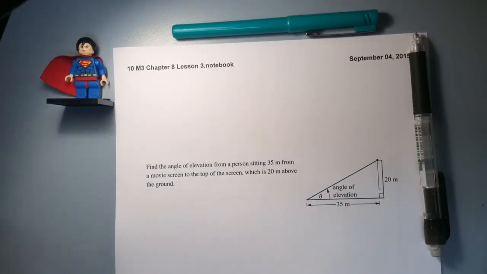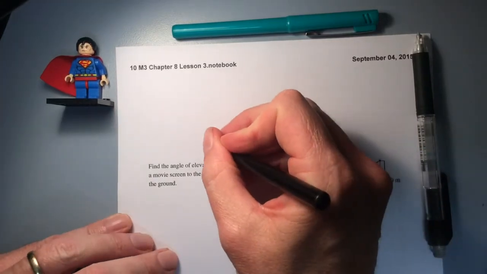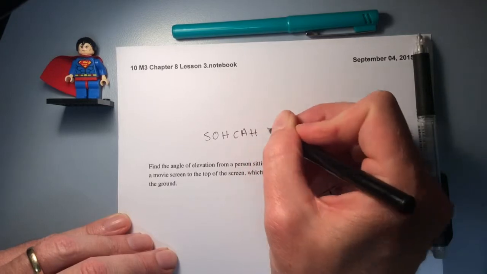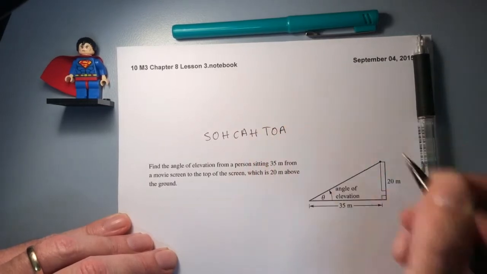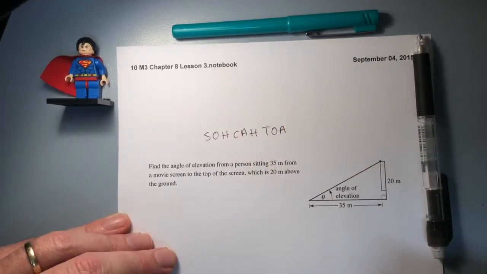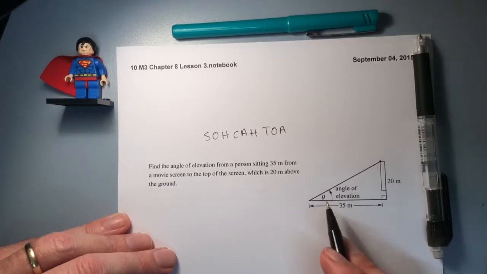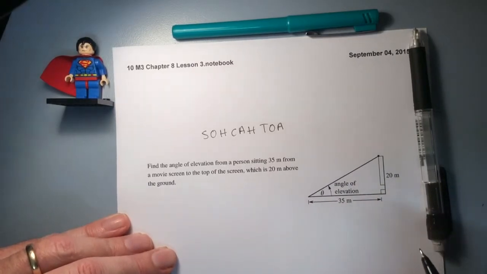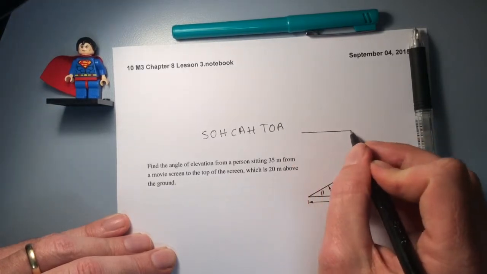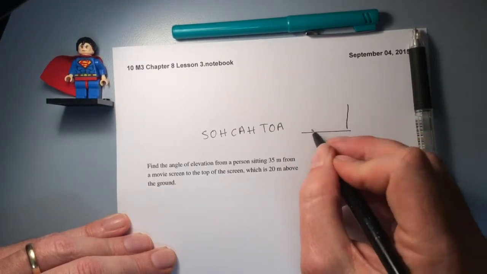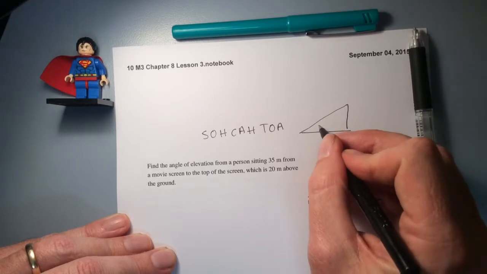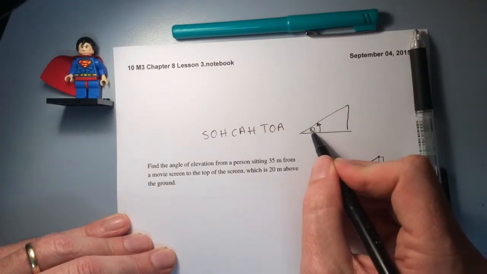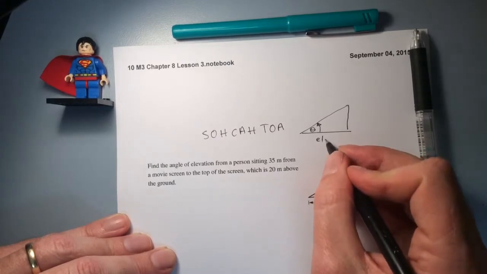This is the second one in a series of videos about trigonometry, and this video will be about using trigonometry to find an angle and also using what's called an angle of elevation. Now, the angle of elevation is the angle that's made with the horizontal looking up, elevation going up. So that would be the angle there. That's called elevation.